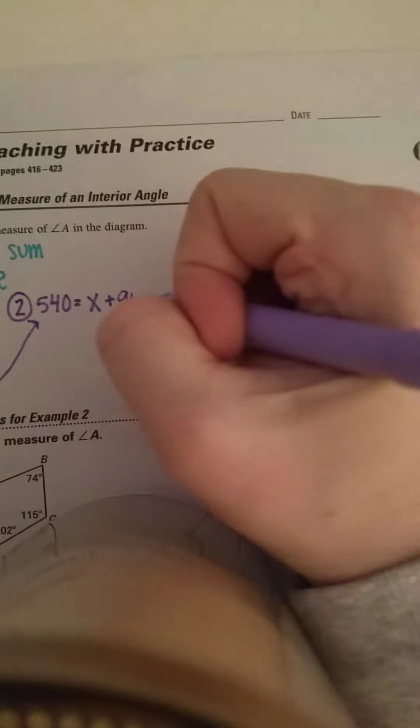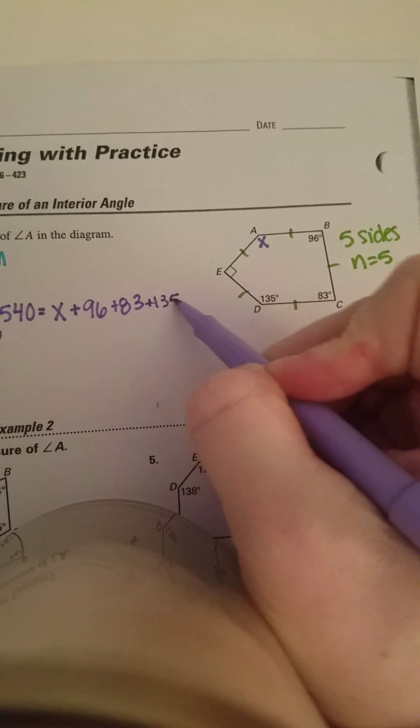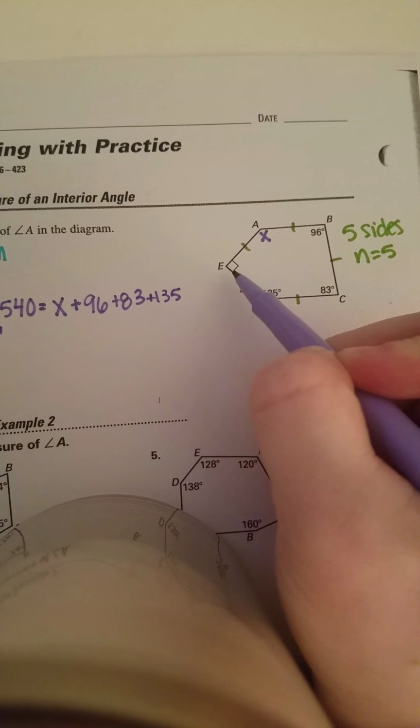So 540 equals x plus, the next one is 96. The next one, sorry, it got blurry, is 83, so plus 83, plus 135, and then the square box means 90.